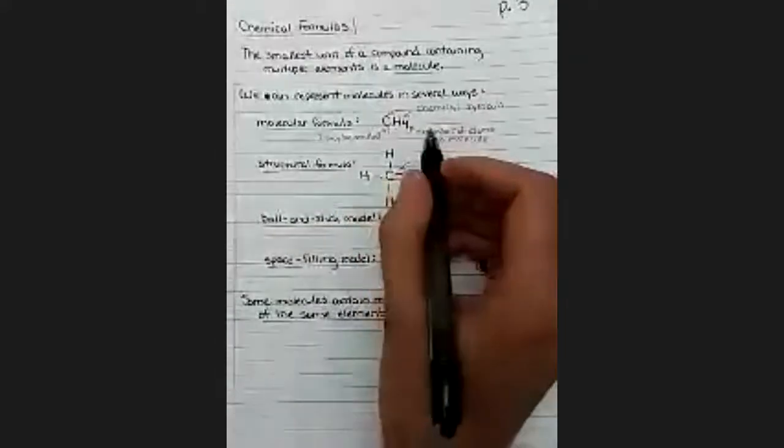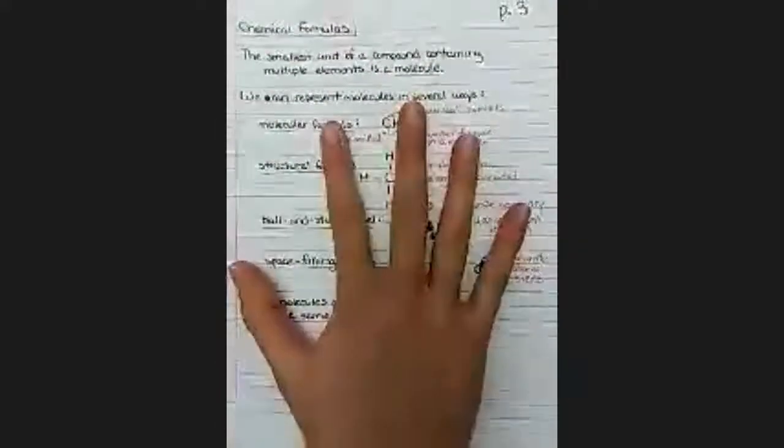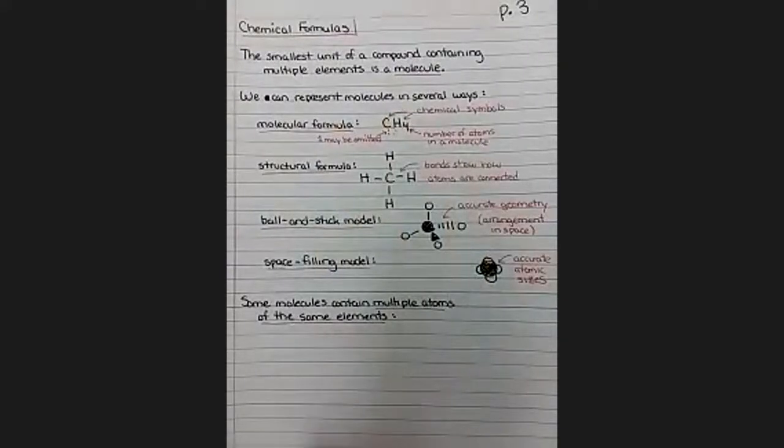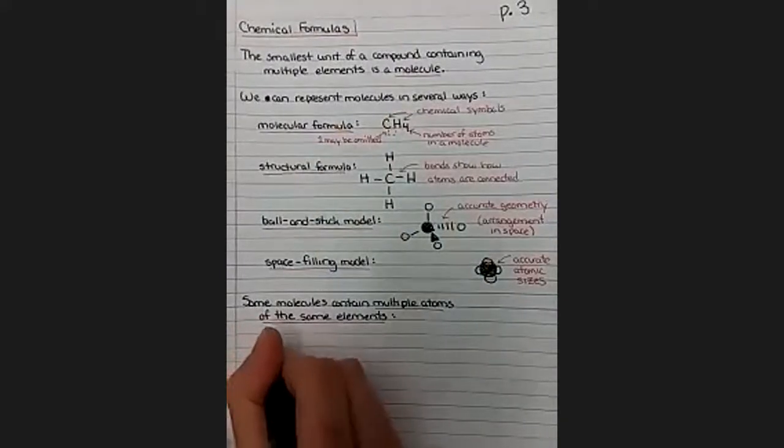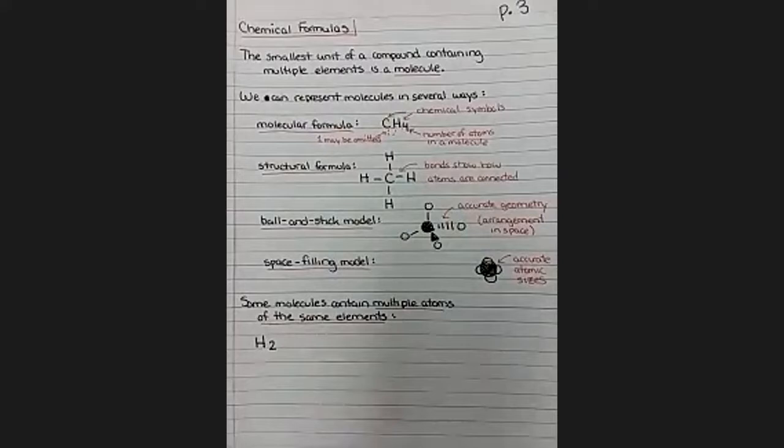So if there are multiple atoms of the same element, for example, if there are multiple hydrogens in one molecule, we aren't just going to write H, H, H, H, because that takes up a lot of space. We are going to wait for the camera to come back into focus again. That's a little bit better. And then we'll write the formula.